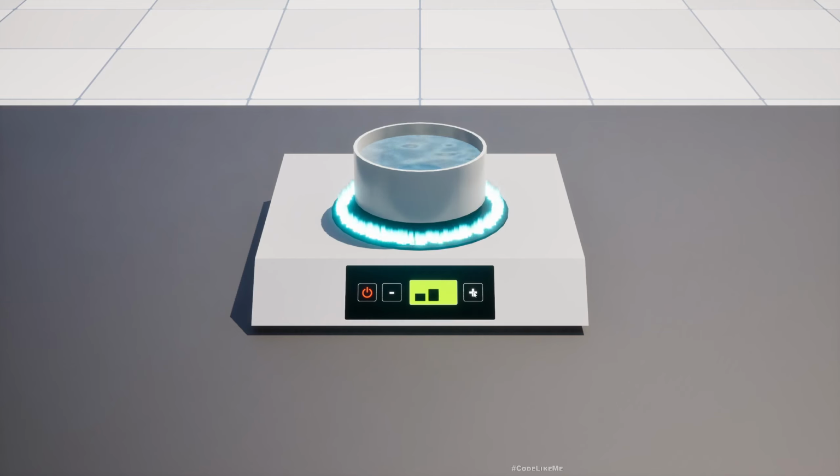And if I increase the intensity further, you can see this flame becomes taller. See? And if you decrease it, you can see it becomes smaller. And also if you turn it off, even in the middle, it completely disappears. So this is what we are going to work on today.